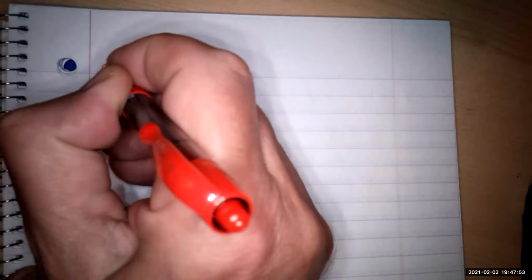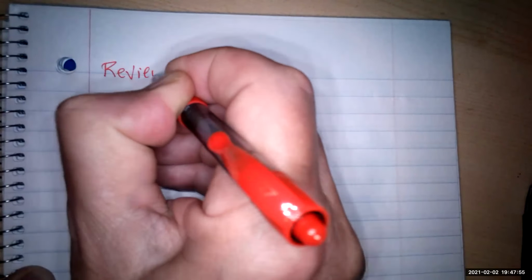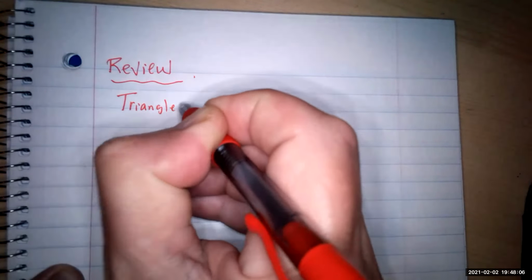We are still in section 1.1. And this is also part of 1.2, but we do it in this one and we just continue. So reviewing some ideas from geometry that we need. It's going to be very important. So something about the triangle. Triangles.